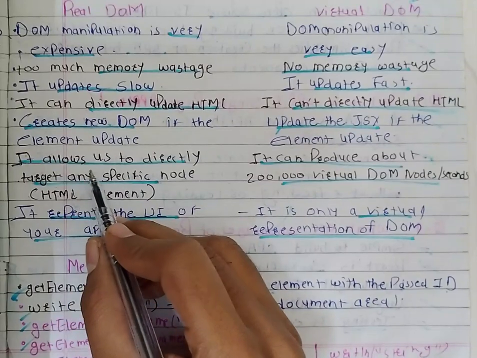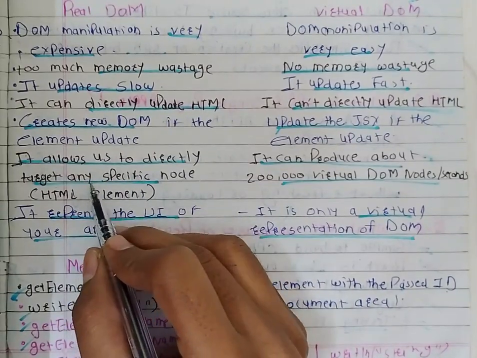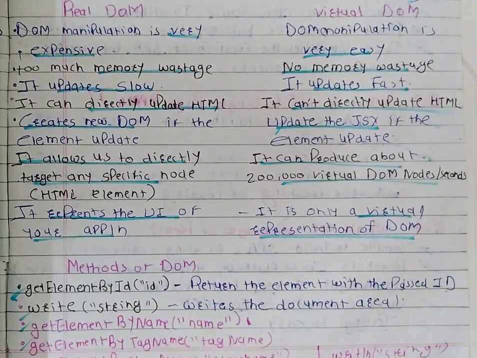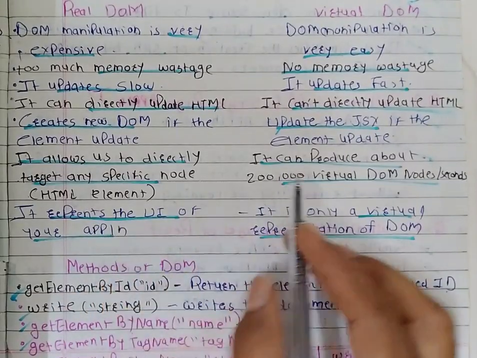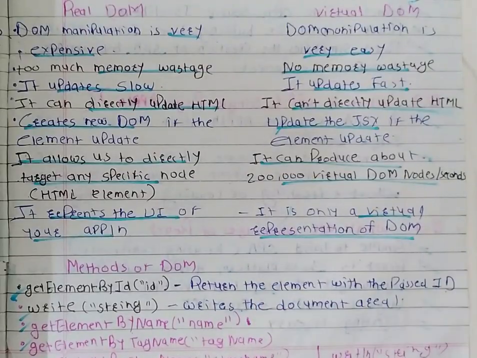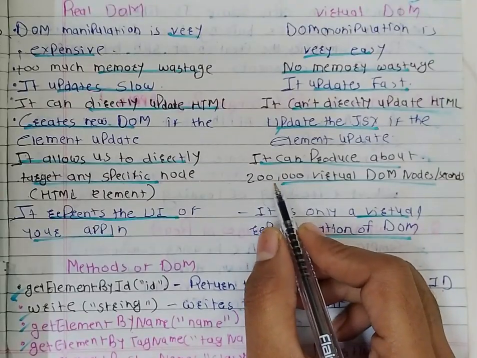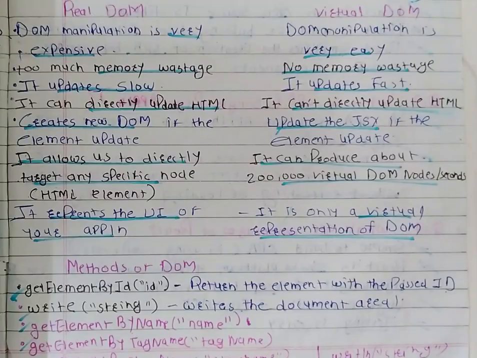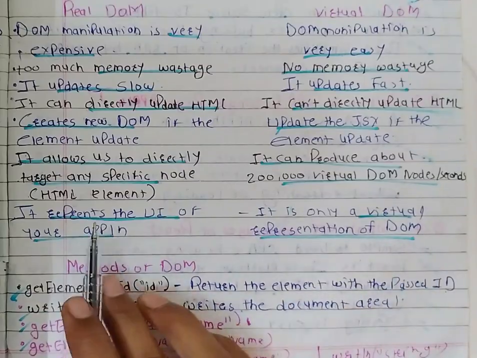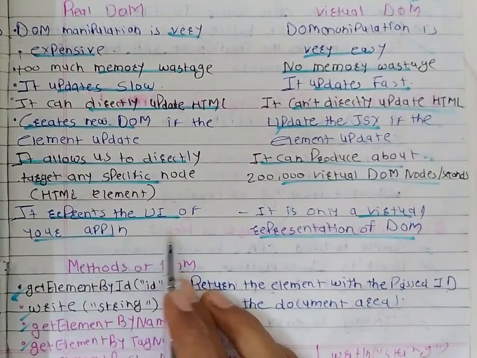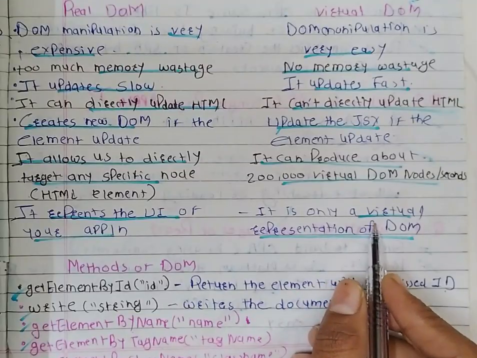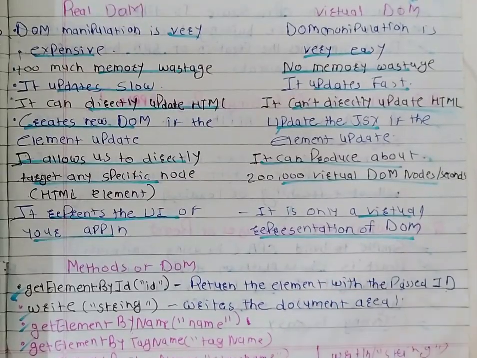Real DOM allows us to directly target any specific node in HTML. So we can target any HTML node directly, but in the case of virtual DOM, it can produce about 2 lakh virtual DOMs per second. So updating is not that simple in virtual DOM. It represents the UI of your application. It is basically a virtual representation of the DOM, not the actual one.